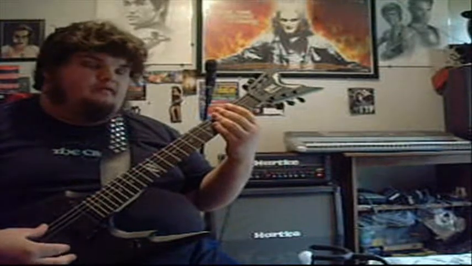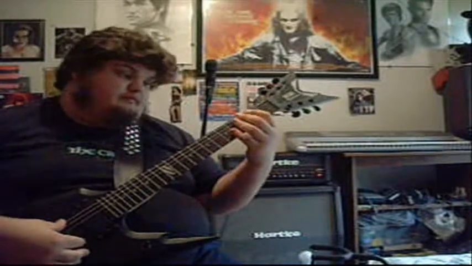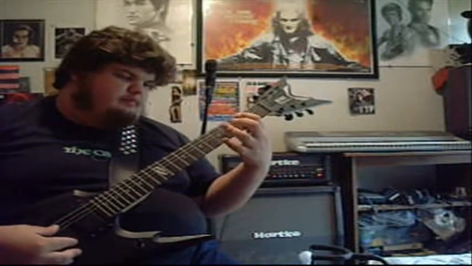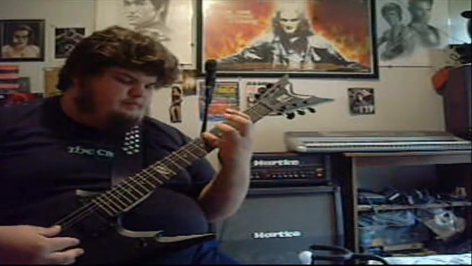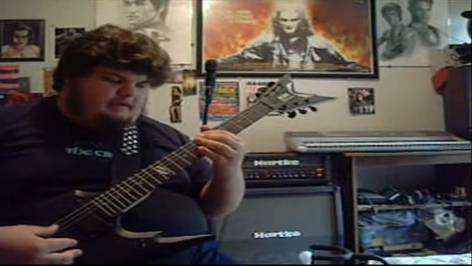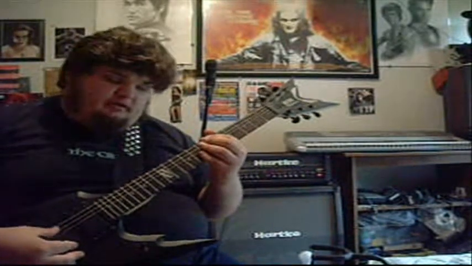I know Phrygian is 3, because I can go Ionian, Dorian, Phrygian. So it's 3, which means it's the 3rd position of whatever scale, the 3rd note. So I go F sharp, and right there, A sharp or B flat, which in this case is A sharp.